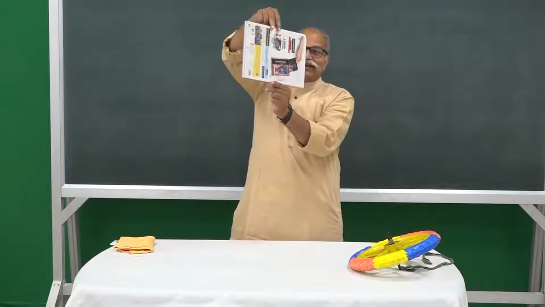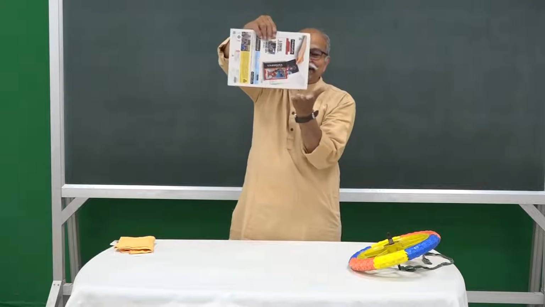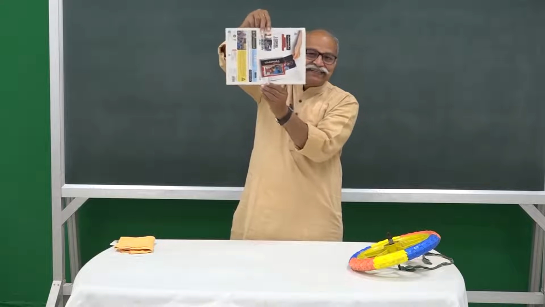Okay. So, when I am rotating, it is not this edge which is hitting the table.